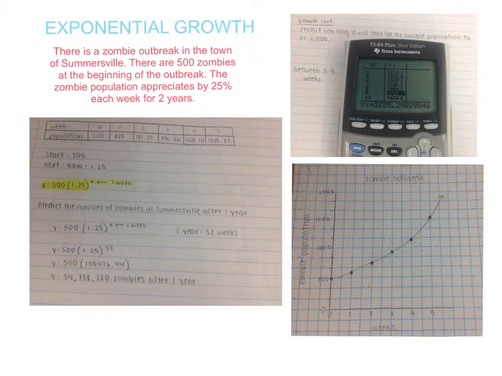There is a zombie outbreak in the town of Somersville. There are 500 zombies at the beginning of the outbreak. The zombie population appreciates by 25% each week for 2 years. After 0 weeks have passed, the population is 500. After 1 week, the population is 625. After 2 weeks, the population is approximately 781.25 zombies.